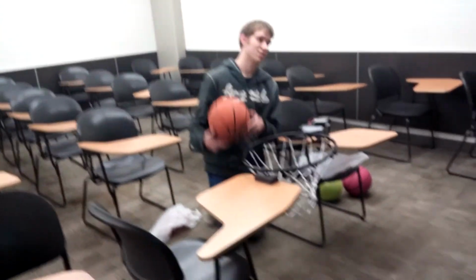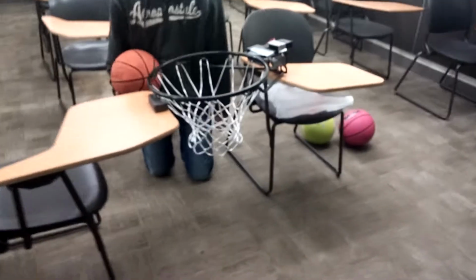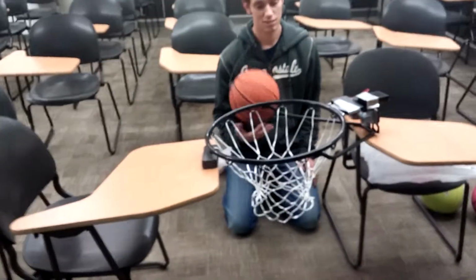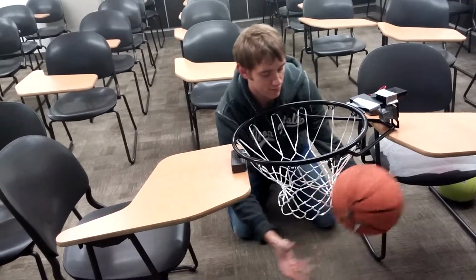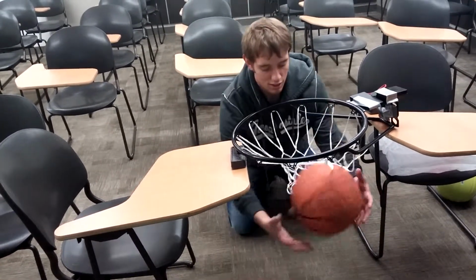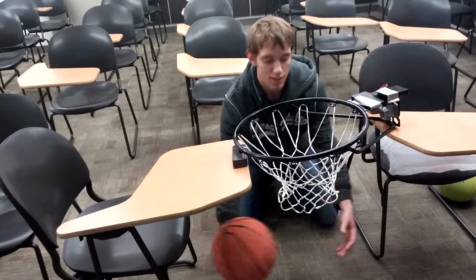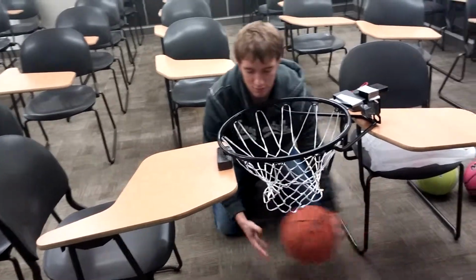So now Don's actually going to show that our algorithm or our process isn't dependent on motion detection. So he's moving the ball up in front of the Raspberry Pi and the camera, and there's no change in the score which will show on the LCD screen here.